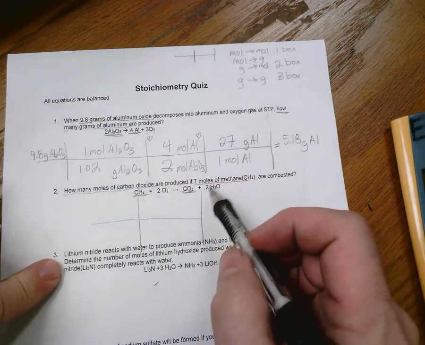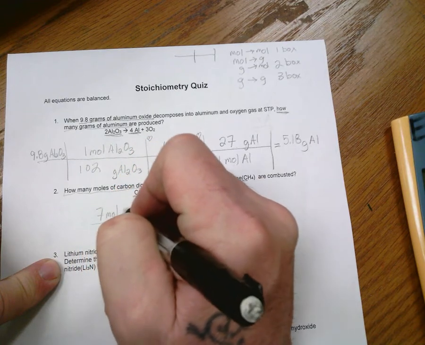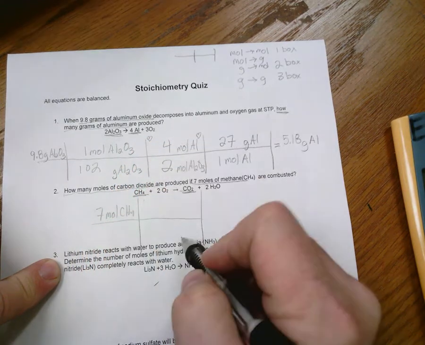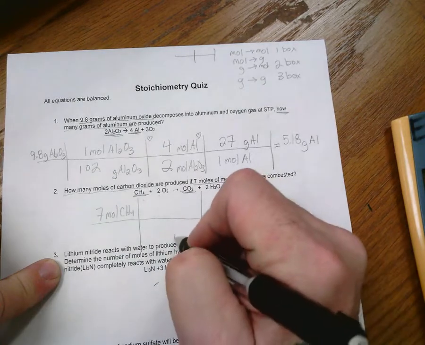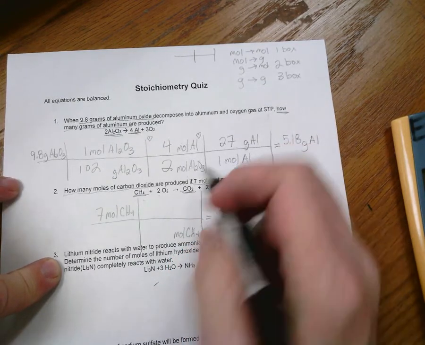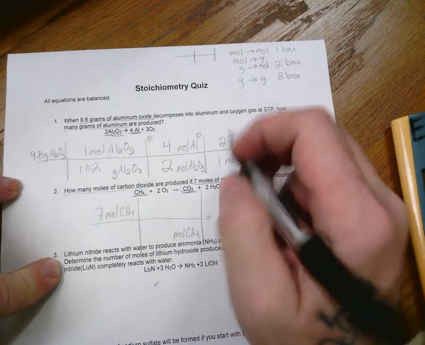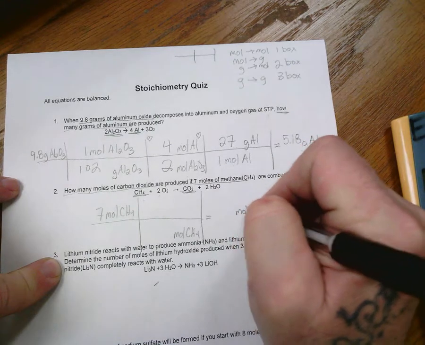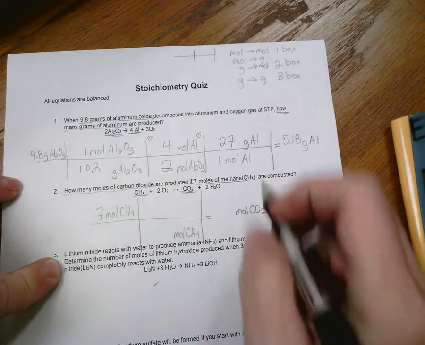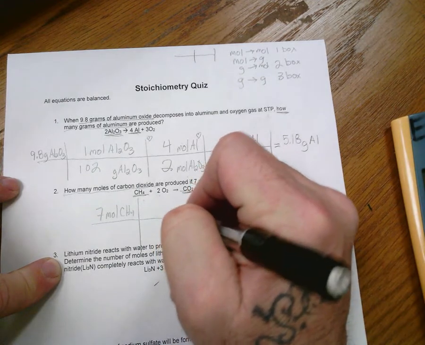Okay, they've given me 7 moles of methane, 7 moles of CH4. So by the diagonal rule, this has to be moles of CH4. And they've asked me how many moles of carbon dioxide. Moles of CO2. And by the rule that these units have to go back into here, this is moles of CO2.